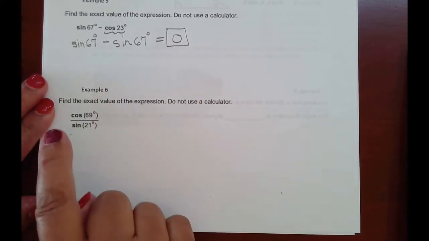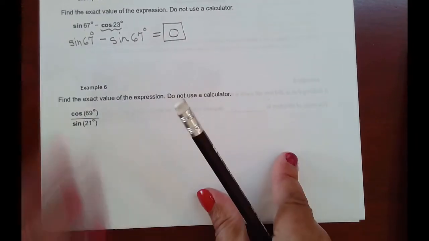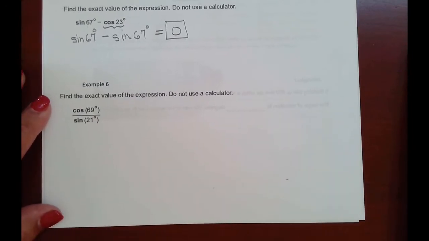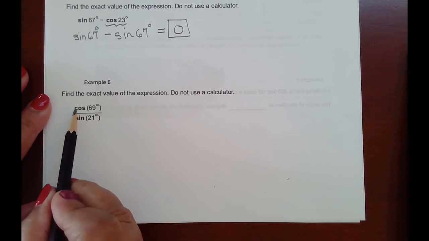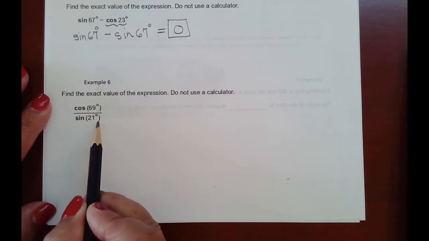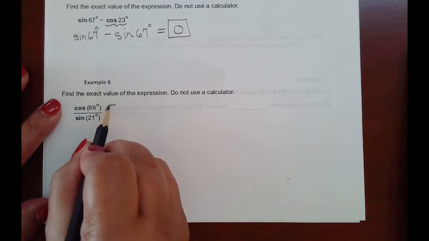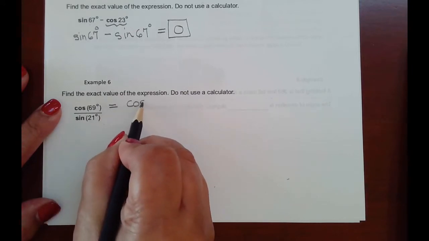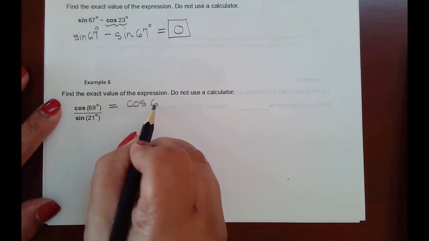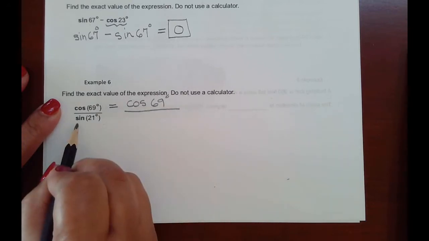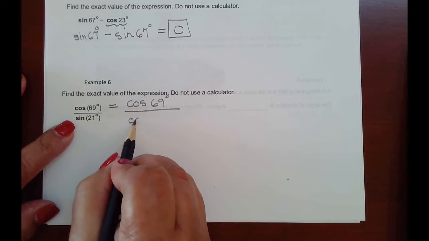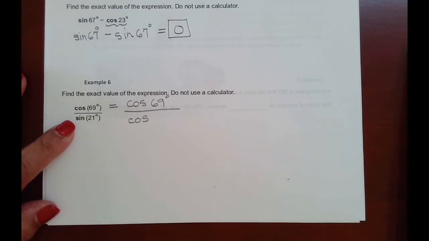Likewise, you can get the answer for this without using a calculator by understanding the complementary angle theorem. Again, you can go 2 different ways here. You can either replace cosine of 69 or you can replace sine of 21, either one. I'm going to replace the bottom. So it's cosine of 69 degrees. And then on the bottom, instead of using sine, I'm going to use its complementary partner, which is cosine.